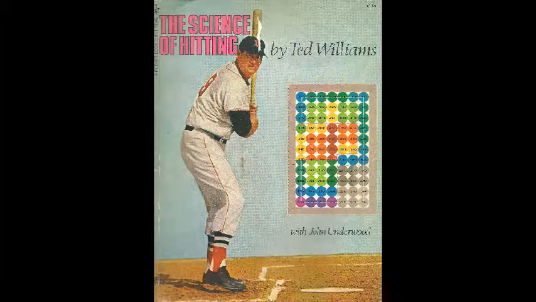We're going to talk a little bit today about Ted Williams and the science of hitting. Ted Williams produced this book back in the day, and he discusses how to swing the bat with a rising plane to maximize the time that the bat exists in the same plane as the incoming pitch.